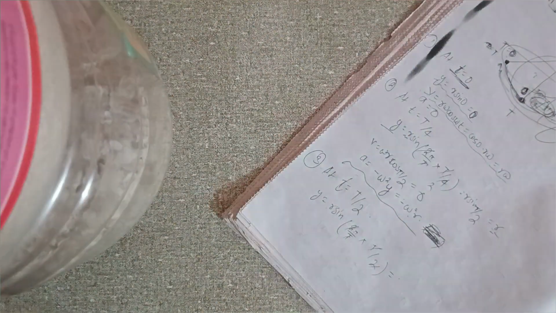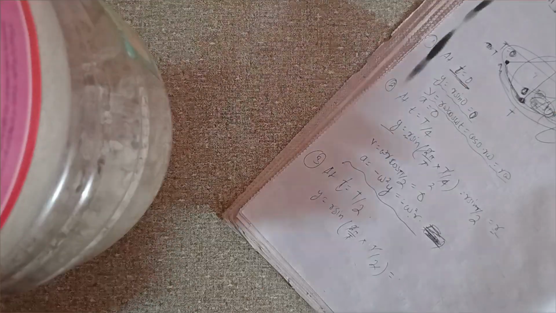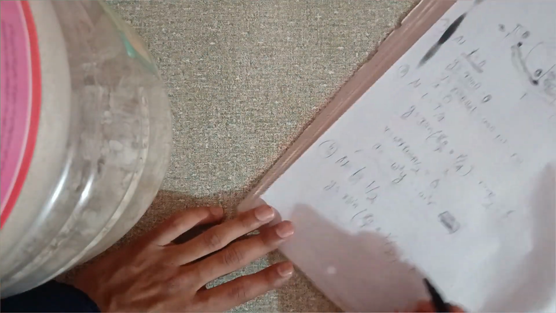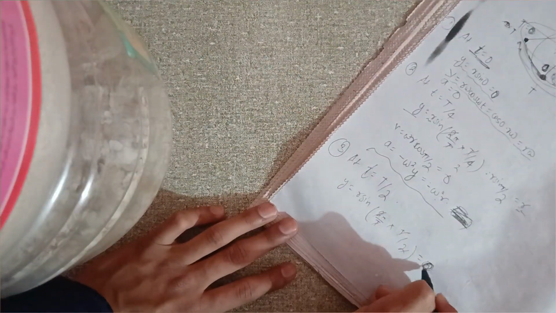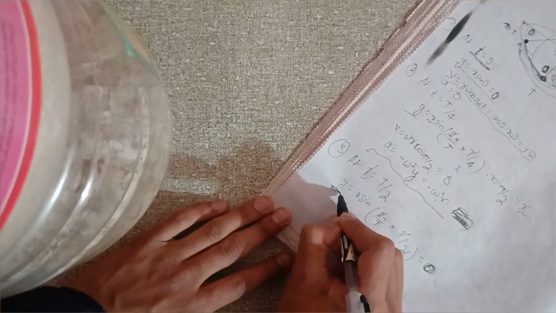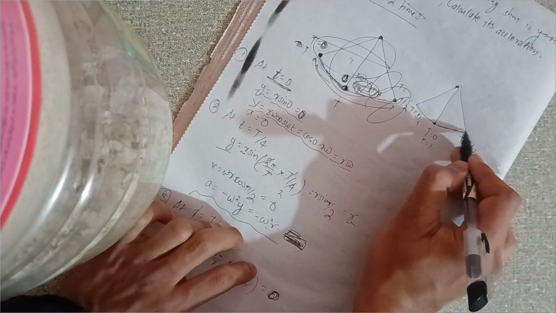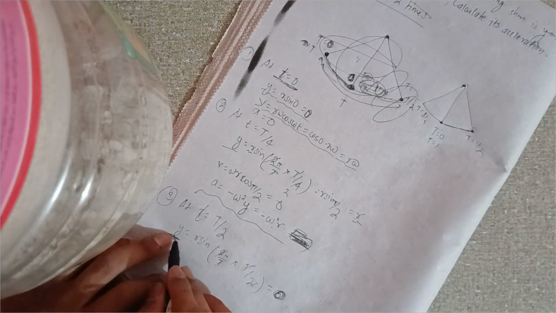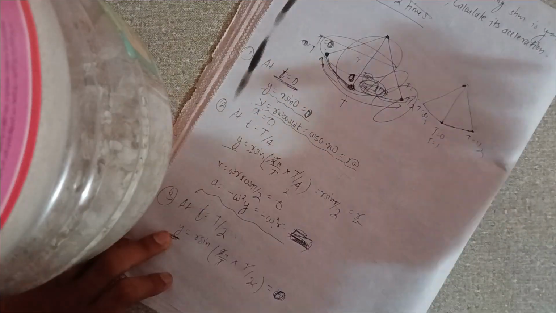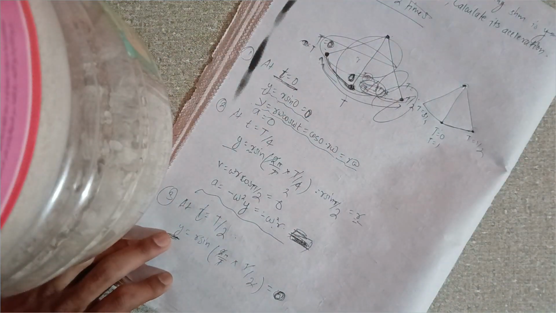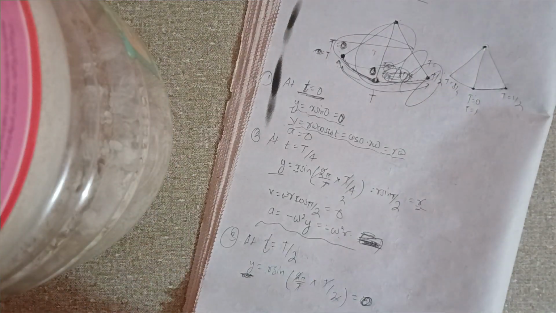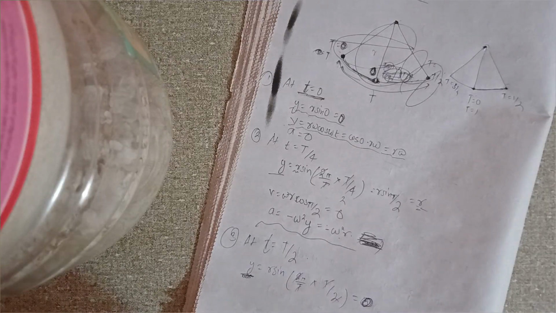Sine 180 is 0. So it is 0, and we know that at t equal to T by 2, the displacement is 0, which is not correct. So we are missing something. At t equal to T by 2, how can displacement be 0? Displacement cannot be 0 at that point.